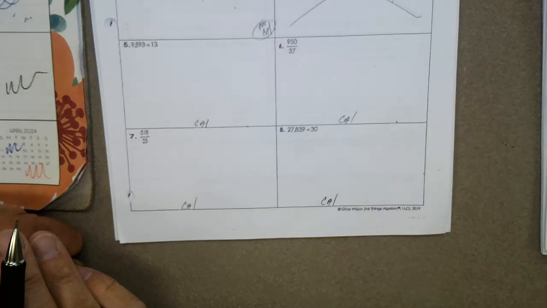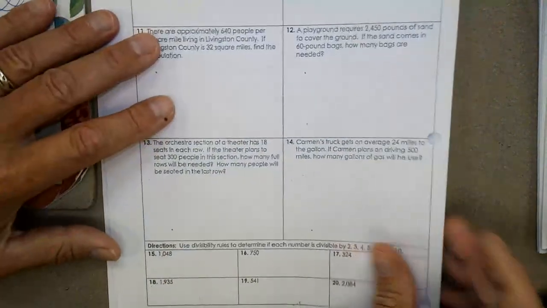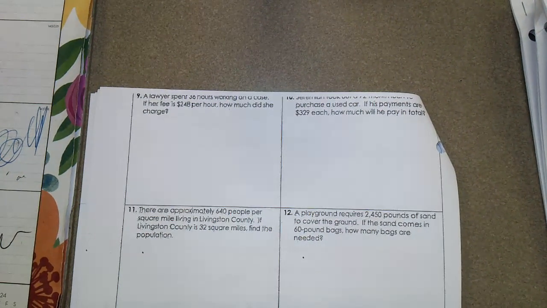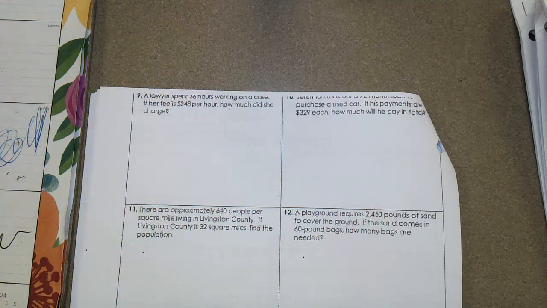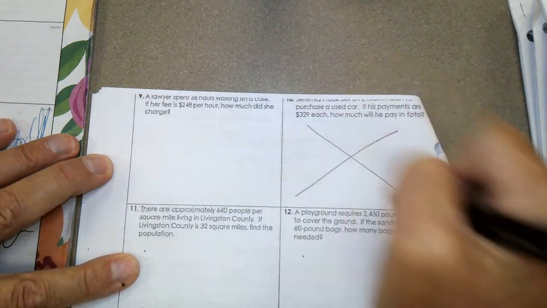All right. If we flip the page, there's more. And you can see it there. I flipped the page, and let me pull up the camera there so you can see. Okay, so number 10 we're not doing.